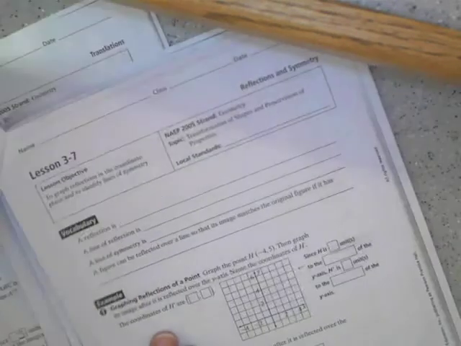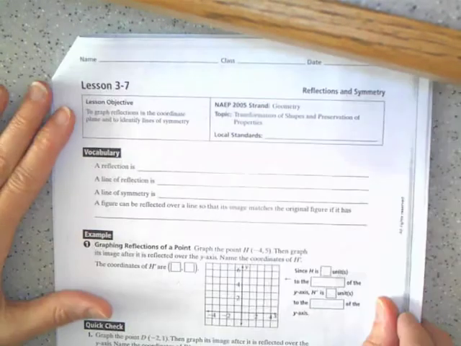Okay, again, we do have some vocabulary here, so let's get started.